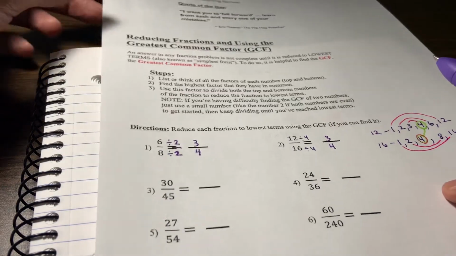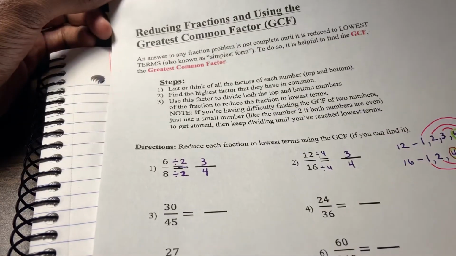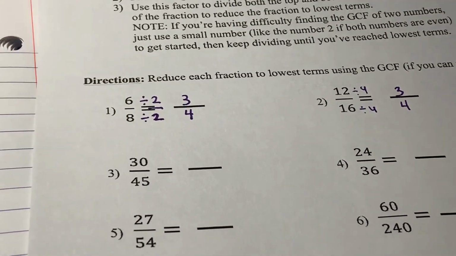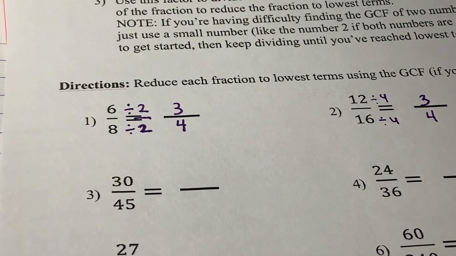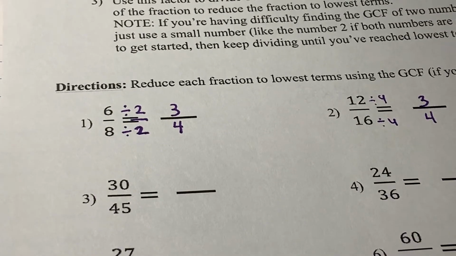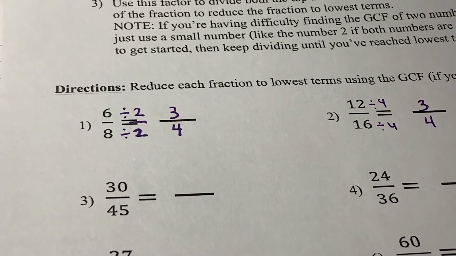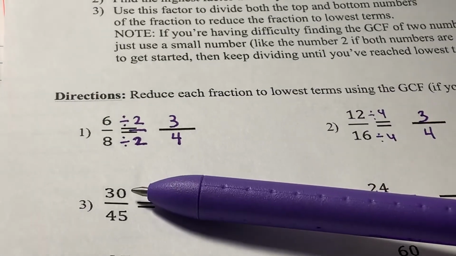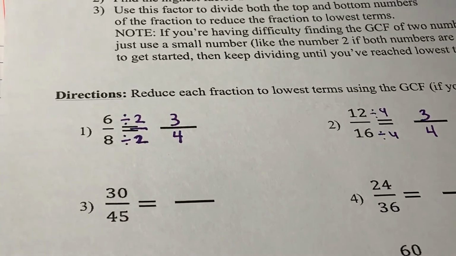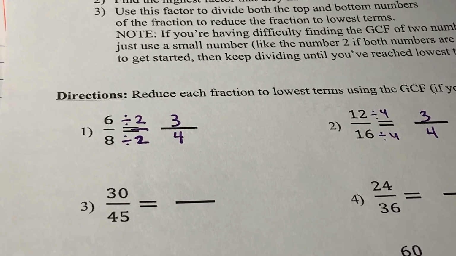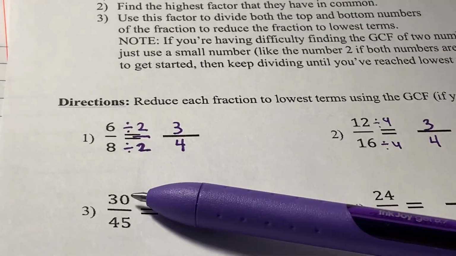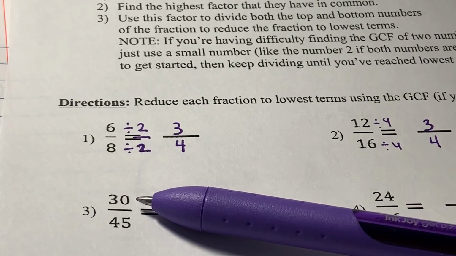So look at 30, look at 45, and ask yourself, what number can go into 30 and 45 evenly without a remainder? Okay, someone just said 2. Well, 2 can go into 30 because 30 is an even number, but can 2 go into 45? No, right? Try again. Okay, someone just said, well, what about 3, Mr. Barbier? Well, let's see. 3 does go into 30, right? We know that 10 times.